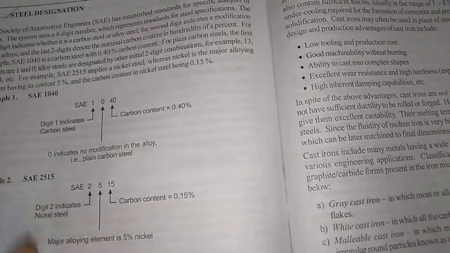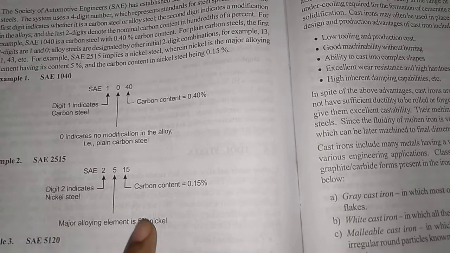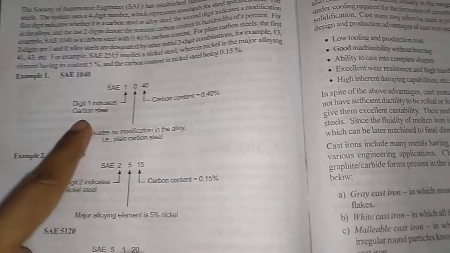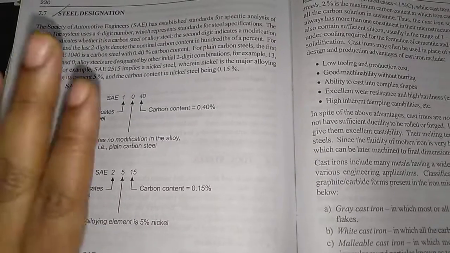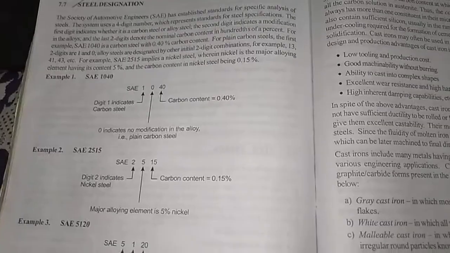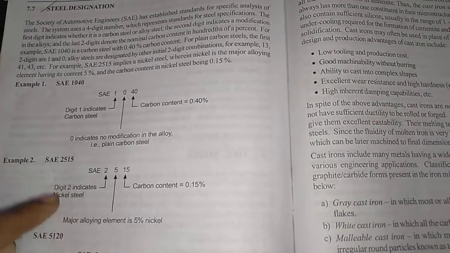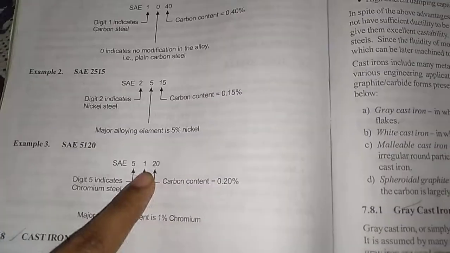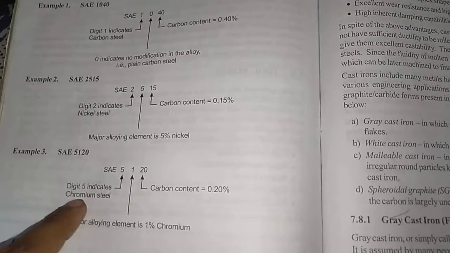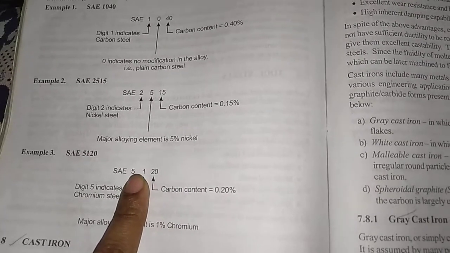Suppose there are numbers like 5 or 1 elsewhere. That means the alloying element is 5% nickel. As I told you, carbon steel means it will have just iron and carbon, nothing else. That is why it is 0. Now you have nickel here. How much nickel? 5%. You have chromium. How much chromium? 1%. Got it? So how much of that extra alloying element is added, that is what the second digit shows.